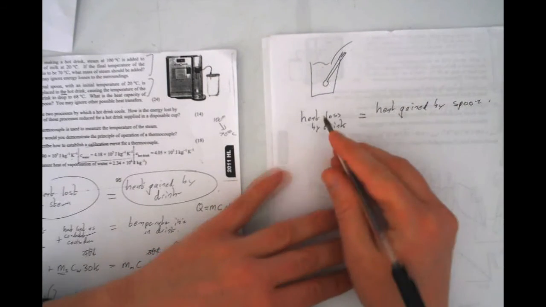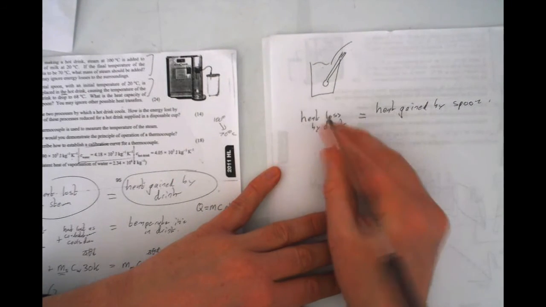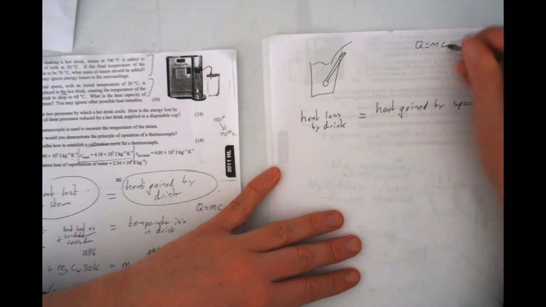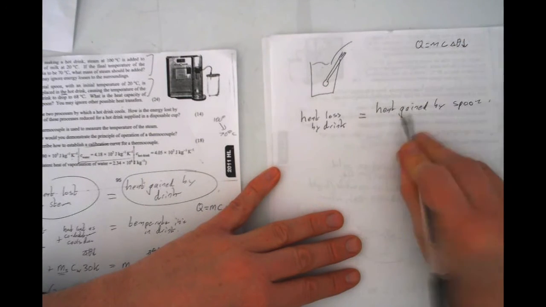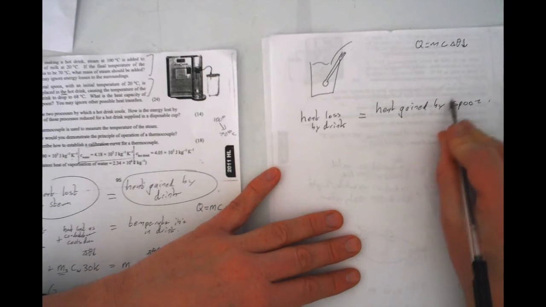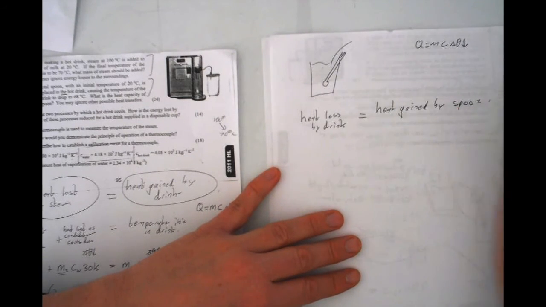Okay, so on this side, the heat lost by the drink is going to be equal, again we're going to use Q equals m times specific heat capacity times the temperature drop for this. On this side is a little different. For the heat gained by the spoon, they're not looking for the specific heat capacity of the metal it's made from, they just want the heat capacity of the spoon. So that's just the heat capacity of the spoon times the temperature change. We don't need to worry about its mass because we're not given it. We're just looking for the heat capacity of the object as it heats up.